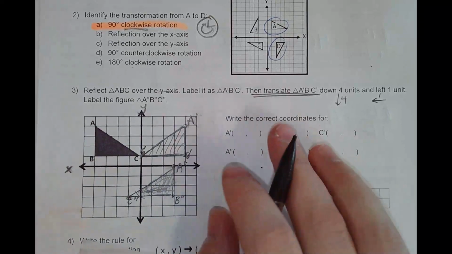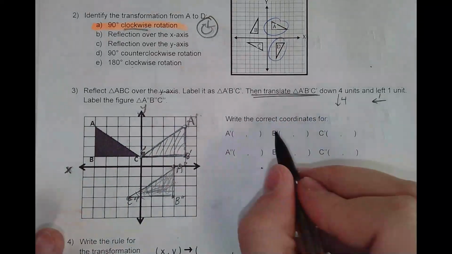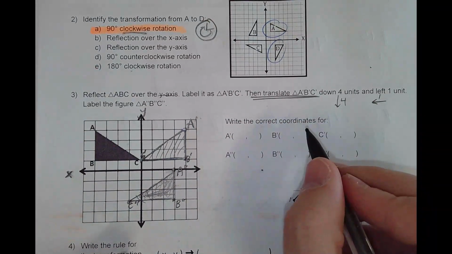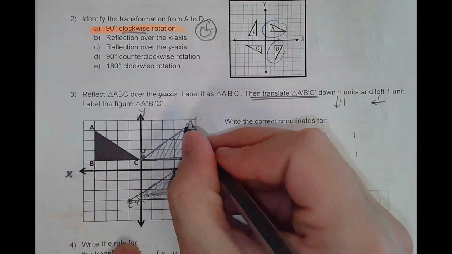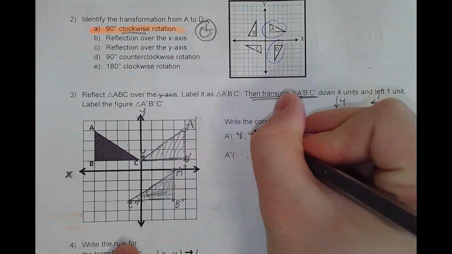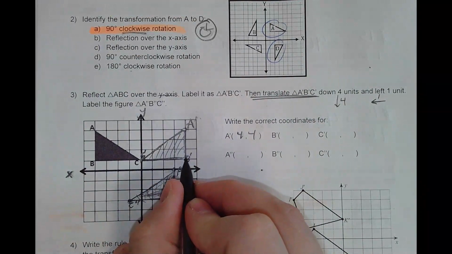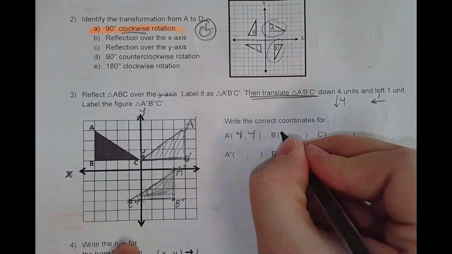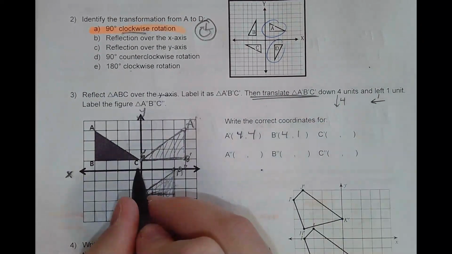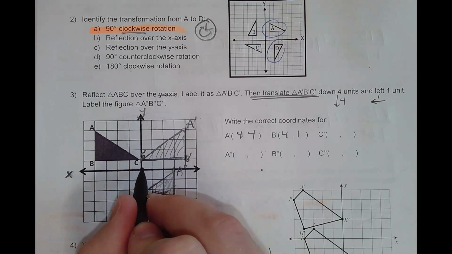Now we have to label the coordinates or write the correct coordinates for A prime. So A prime is going to be 4, 4. B prime is going to be right here, 4, 1. C prime is going to be right here, 0, 1.